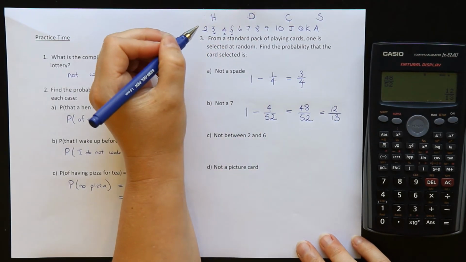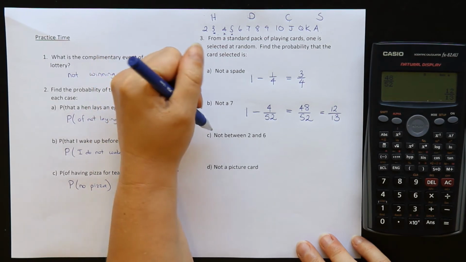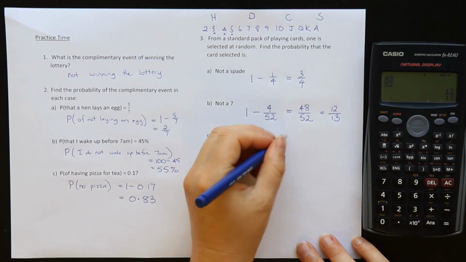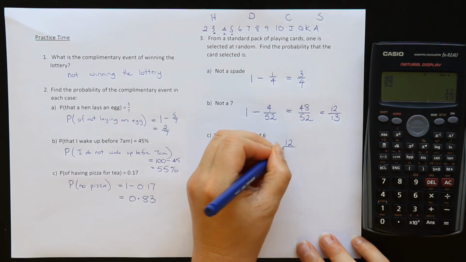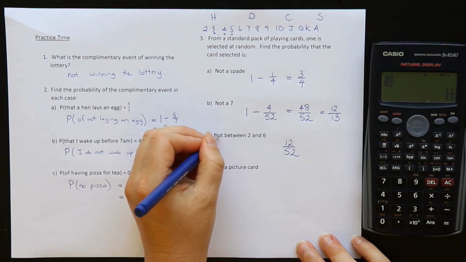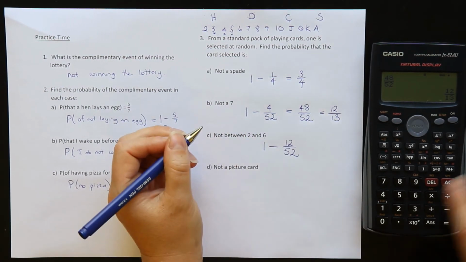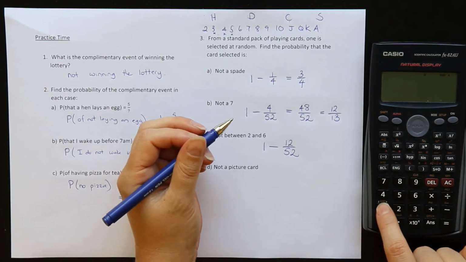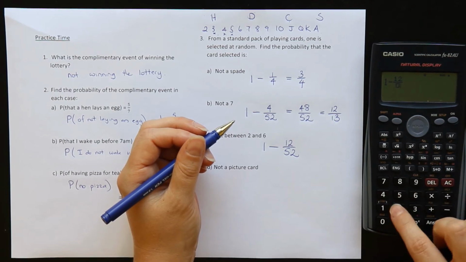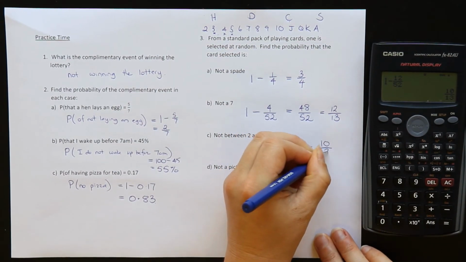There is 12 cards in the deck that are between 2 and 6. So that's 12 out of the 52. Okay? So for it not to be between the 2 and the 6, we would go 1 minus, let's type that whole thing in this time, 1 minus 12 over 52 is equal to 10 out of 13.